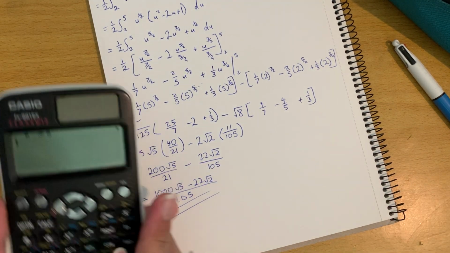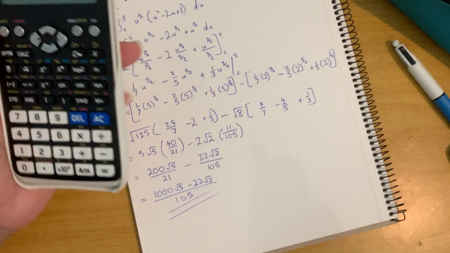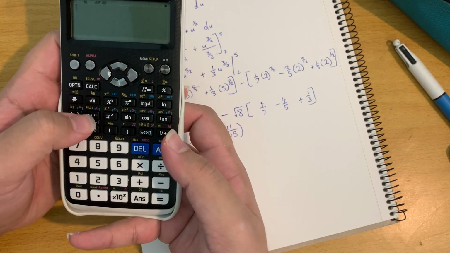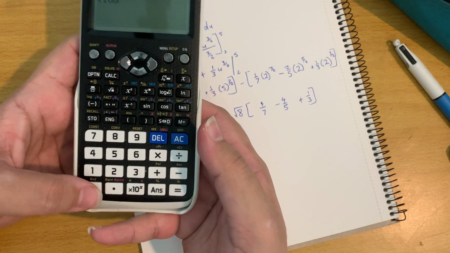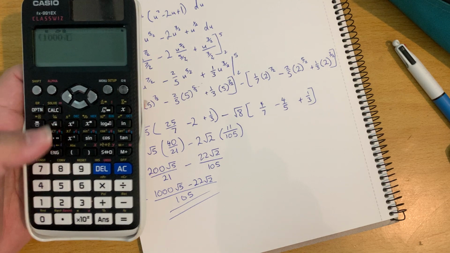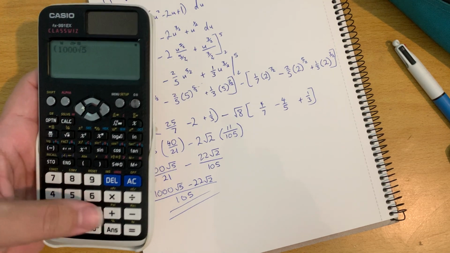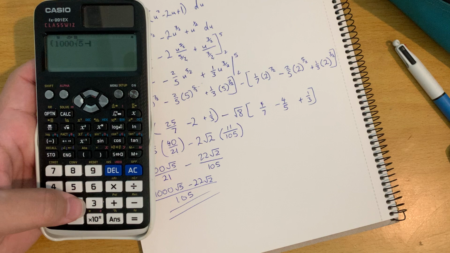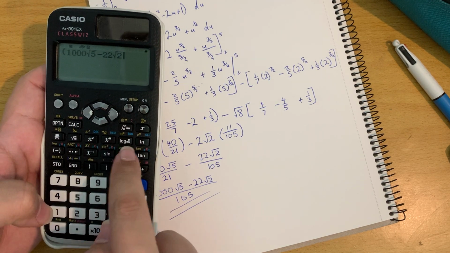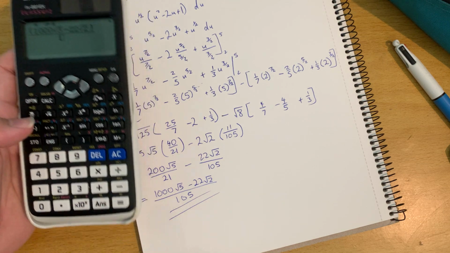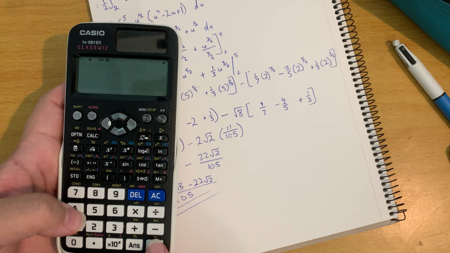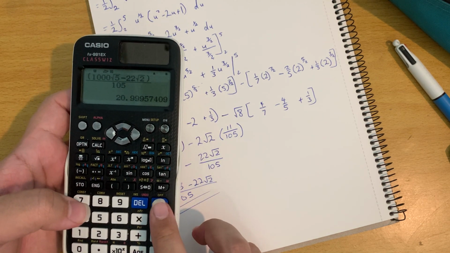And I can check my answer on the calculator. First, I'm going to do 1000 root 5 minus 22 root 2 over 105, approximately 21.